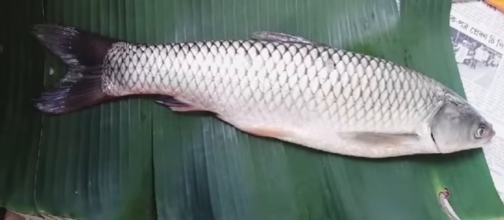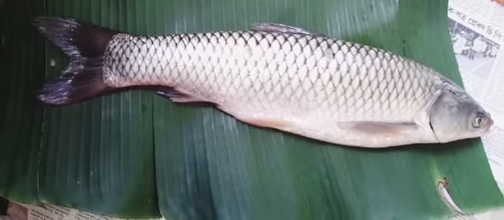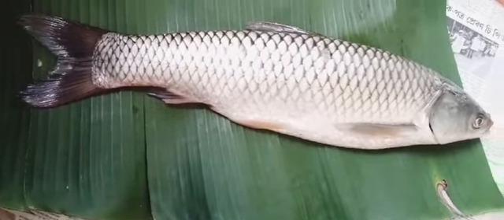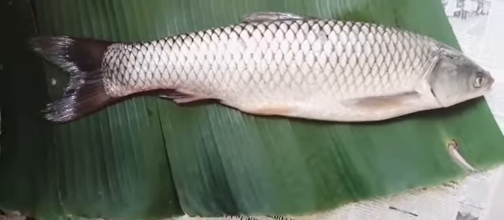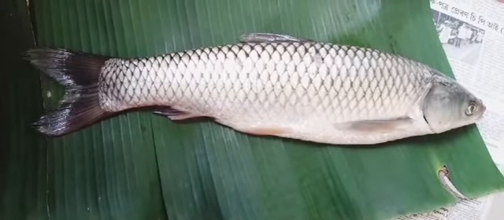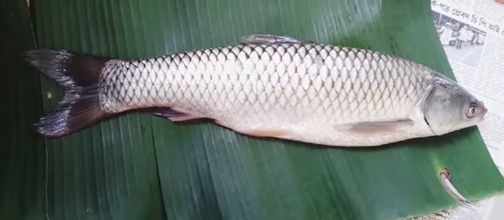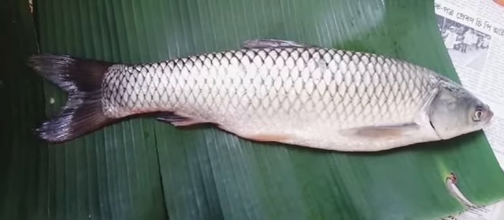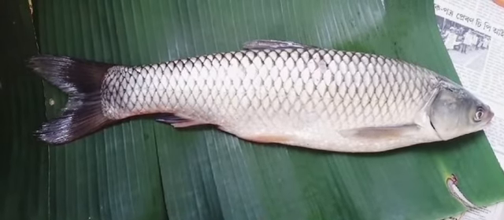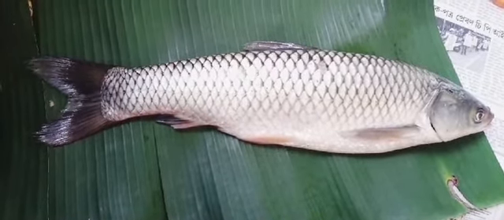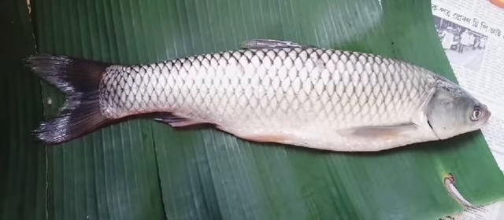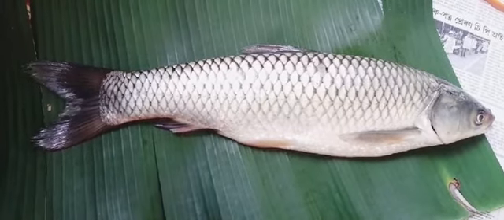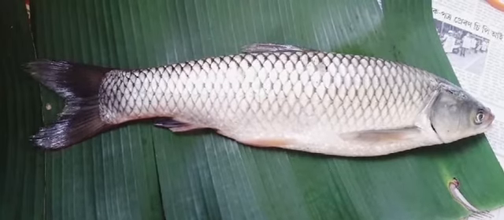Let me first describe the features present in this class Osteichthyes. The main feature is the presence of a bony endoskeleton, which means that all the bones, the vertebral column, the cranium, etc., are made up of bone. They are not made up of cartilage. The members of this class have various kinds of scales, the most common being ctenoid scales, then ganoid scales, cycloid scales, etc. There are also 4 pairs of gill slits and an operculum, which covers and protects the gill slits.